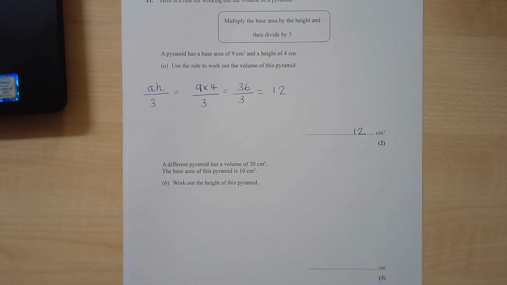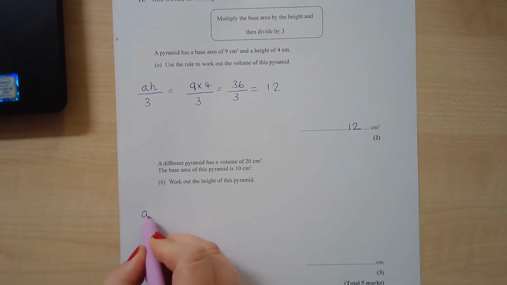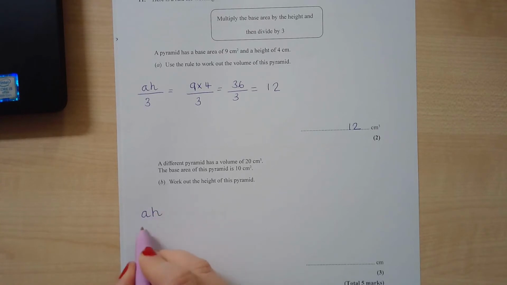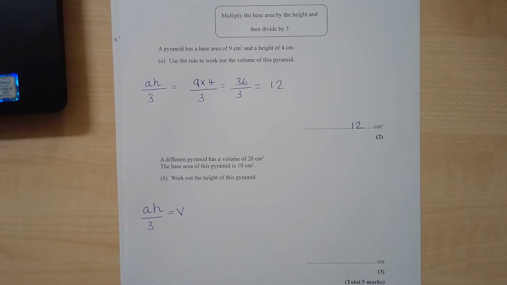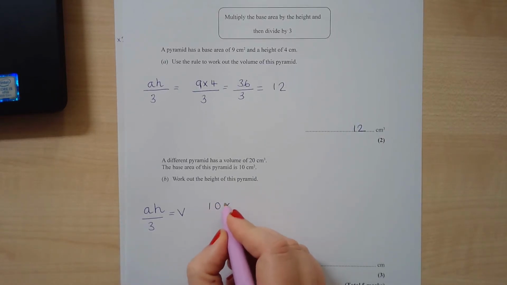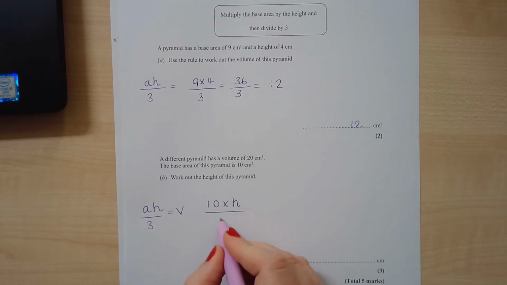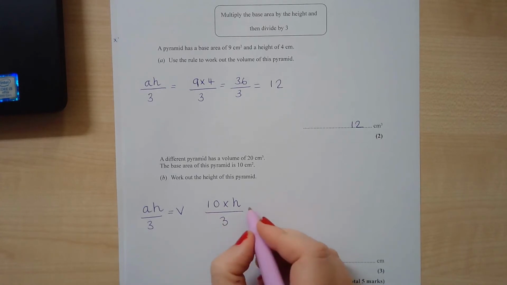Going a bit further down. A different pyramid has a volume of 20 centimetres cubed and the base area of the pyramid is 10. So I know that my area multiplied by my height divided by 3 equals my volume. Let's put the numbers in. I know that the area is 10. I don't know my height, so I'm going to leave that as h. Divide it by 3 gives me my volume, which is 20.